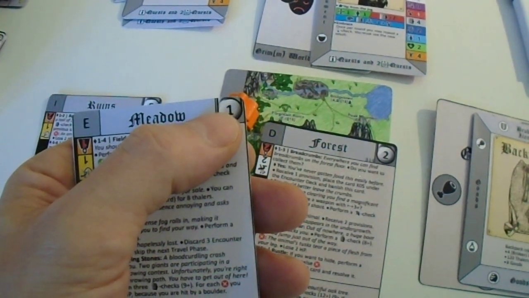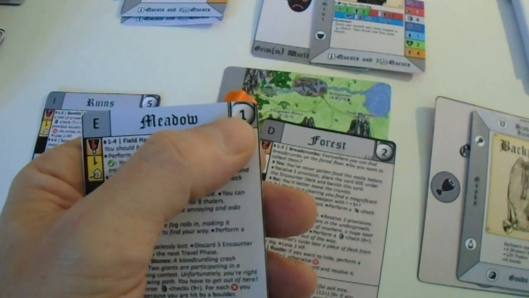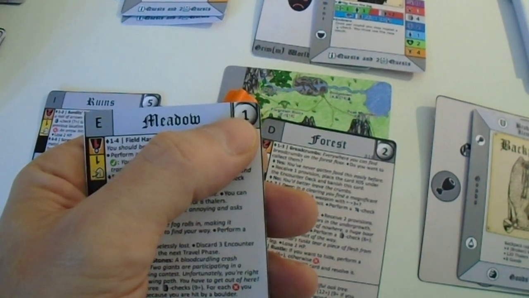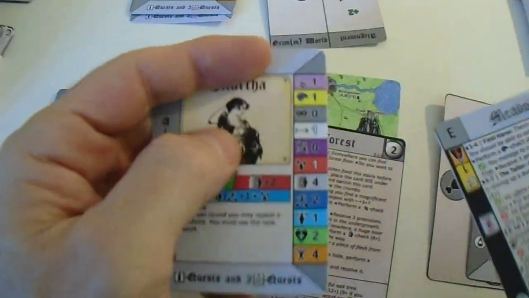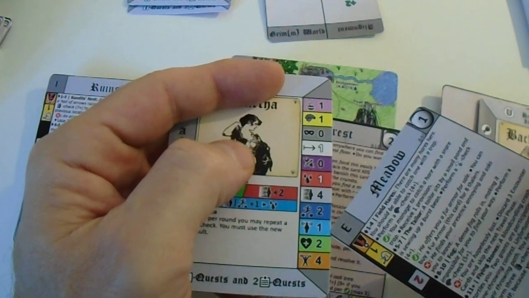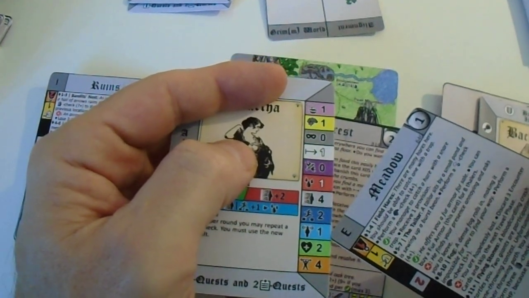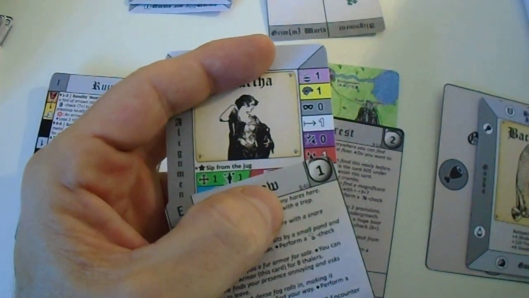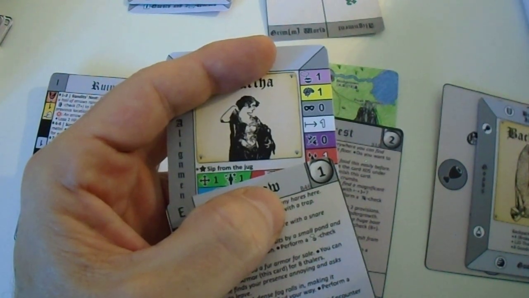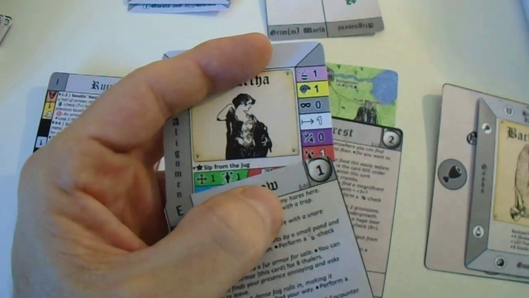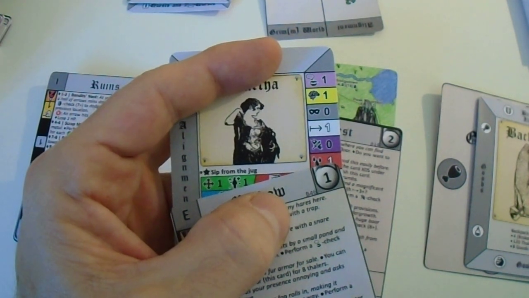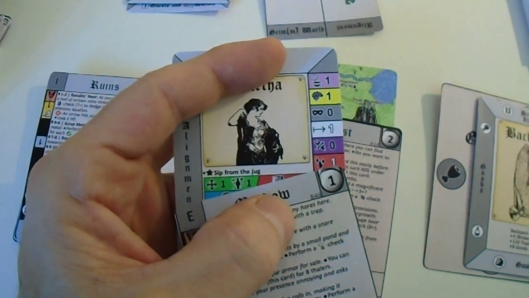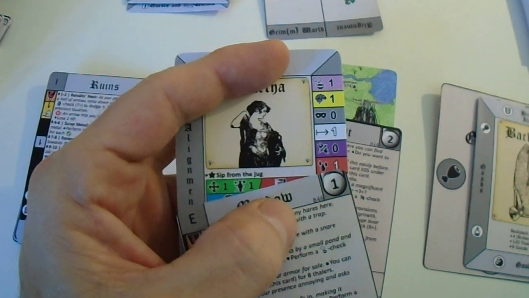Why? Marta has a status value of 1 for reaction. Which one was it? Oh, crap. Reaction. Where was the card anatomy? That should be on the quick reference card.